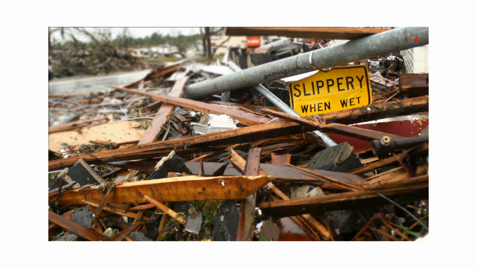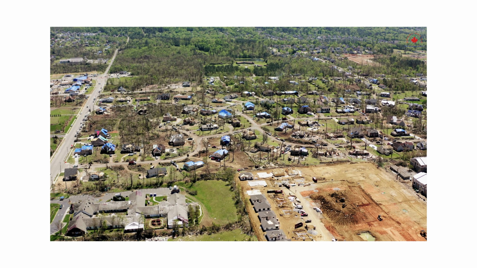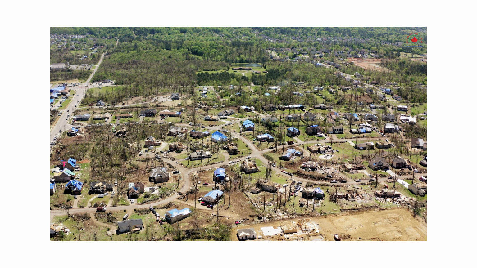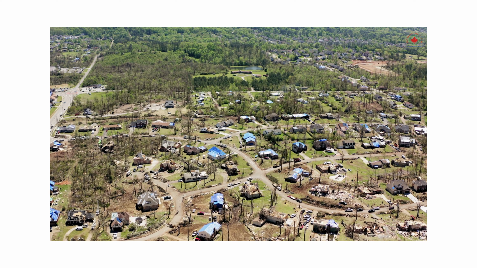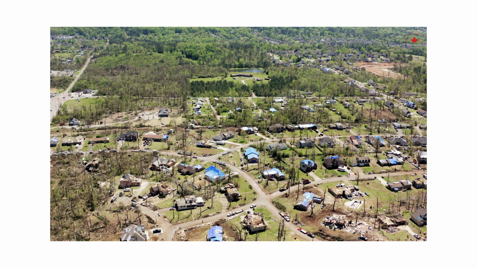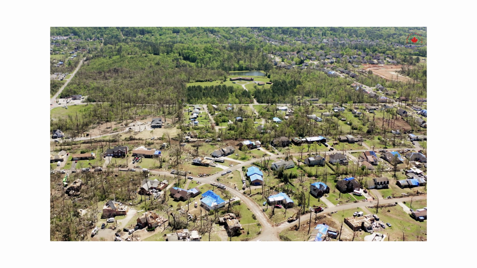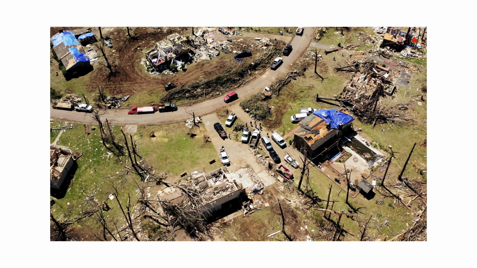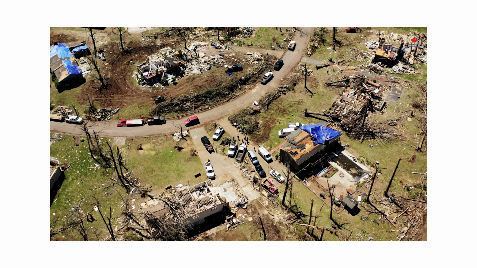In the next section, we'll explore the impacts of tornadoes on human society and the environment, as well as the measures taken to predict and prepare for these powerful storms. Tornadoes are among the most violent atmospheric phenomena on Earth, capable of causing catastrophic damage in a matter of minutes. Their destructive power comes from a combination of extreme wind speeds, flying debris, and the potential to spawn additional hazards such as lightning and flash floods.